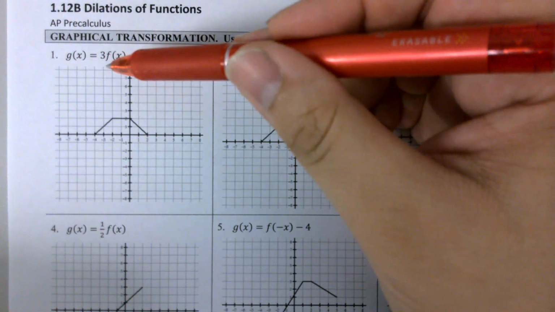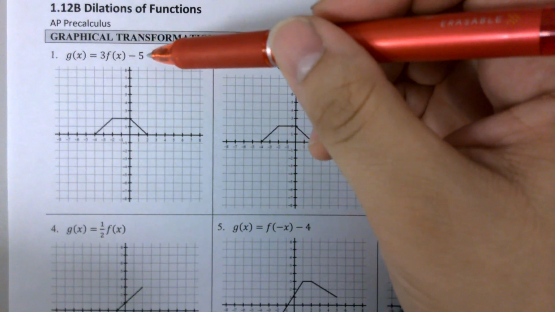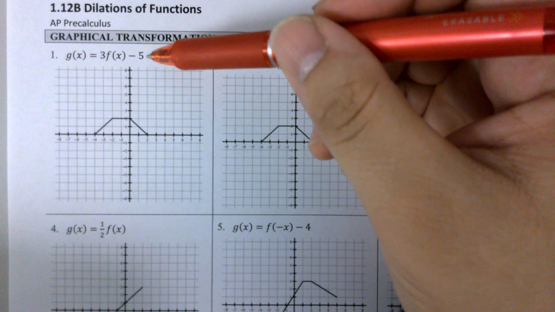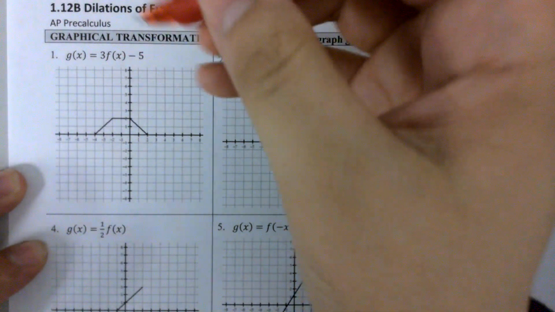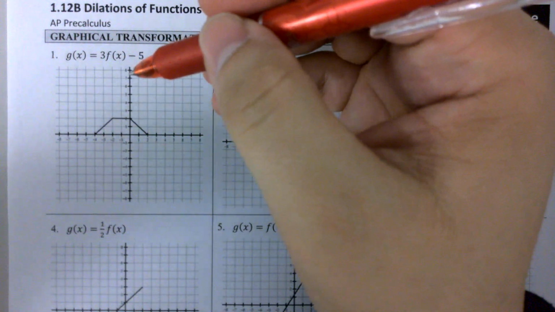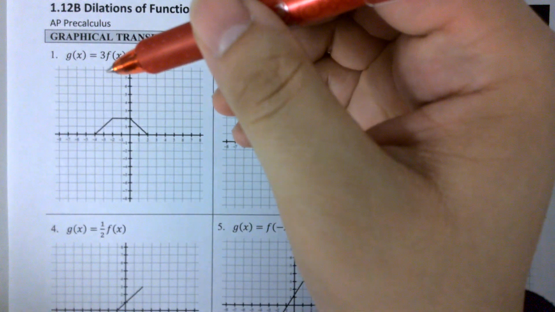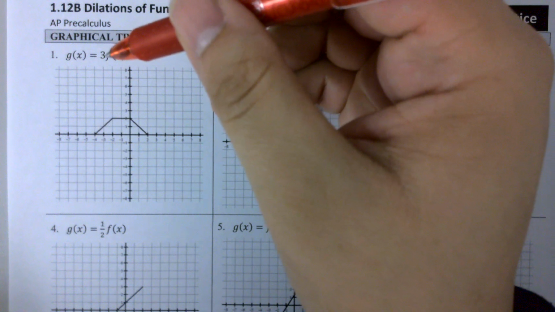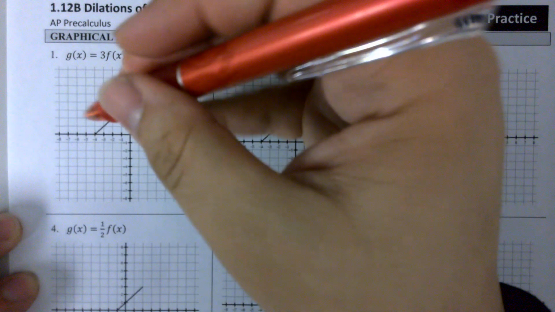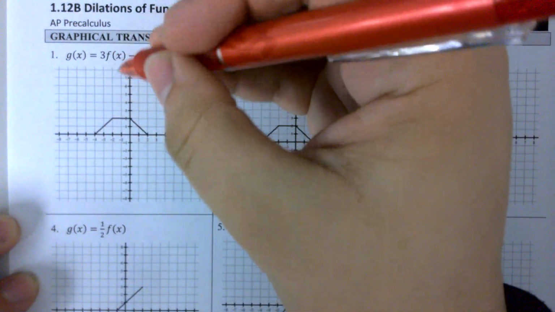So we have a vertical dilation by 3, and then this minus 5 out here will move our function down 5 units. So with a vertical dilation of 3, basically what we do with all of our y-coordinates is we multiply our y-coordinates by the absolute value of whatever this number is. So this is a 3, so all of our y-coordinates are going to get multiplied by 3.